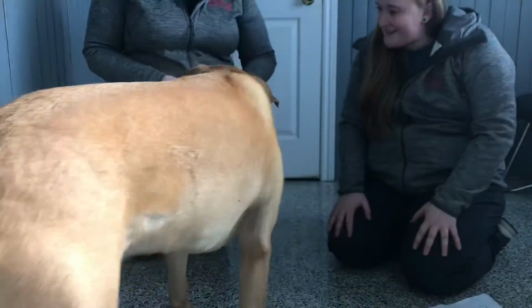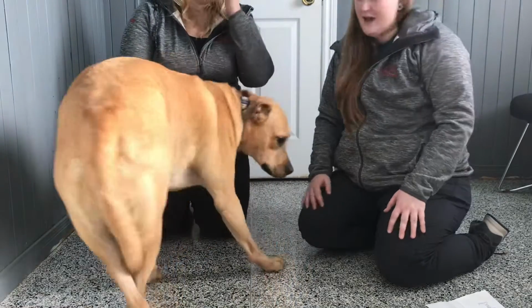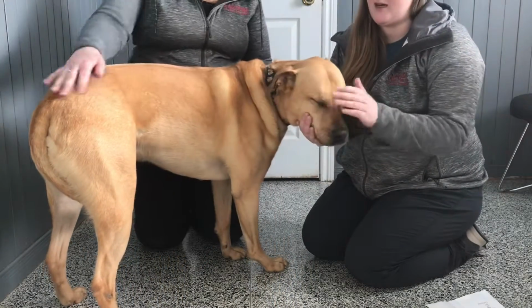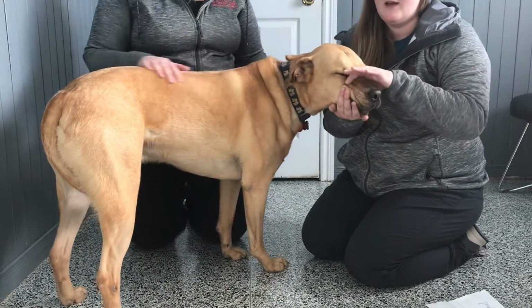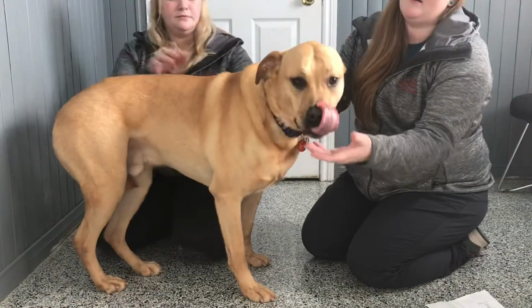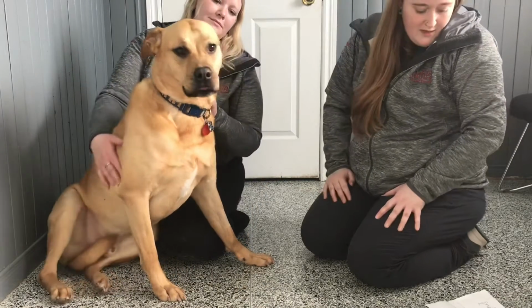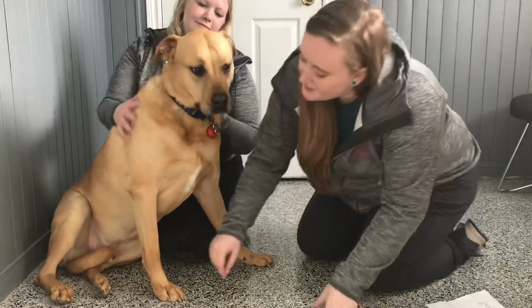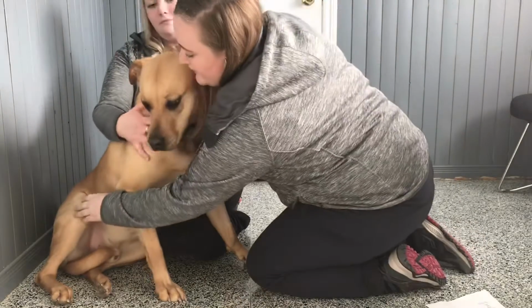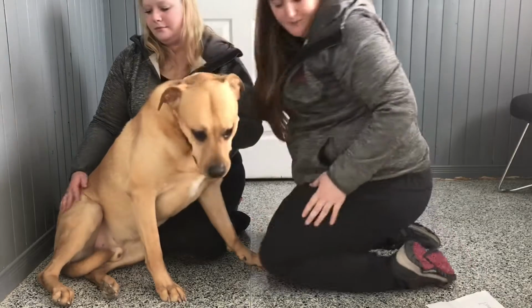All right, lastly, we just have some common regional terms. So we have the muzzle, which when you're talking about the head would be the most rostral part of the head. So it includes the maxillary and the nasal bones. And we have the stifle, which is the joint on the back of the leg. So it's that knee part that kind of sticks out.